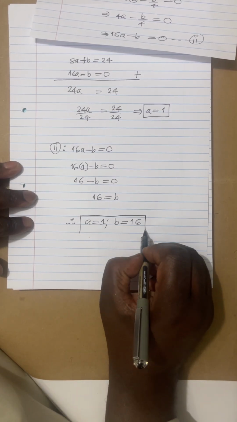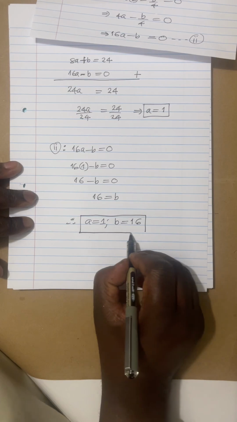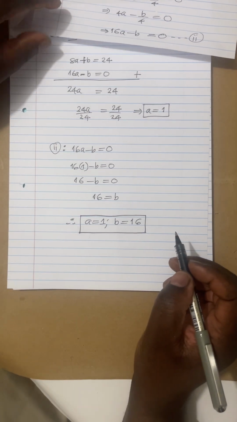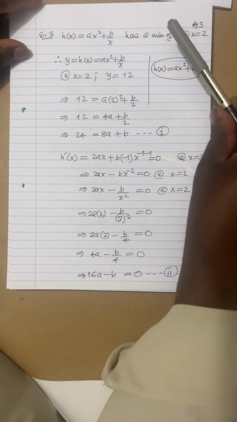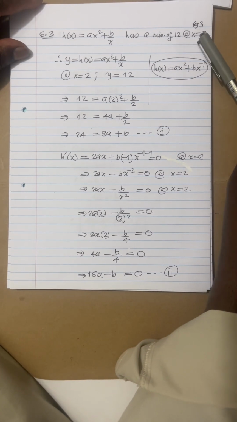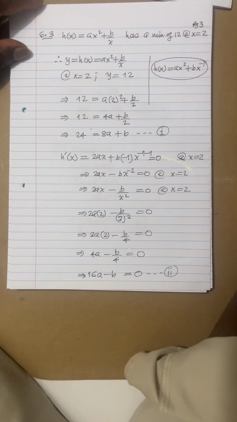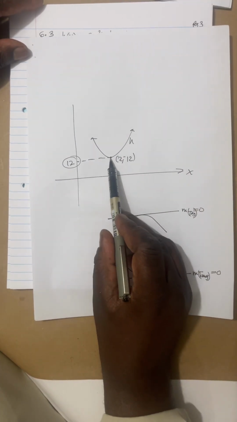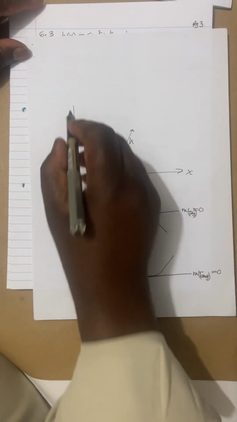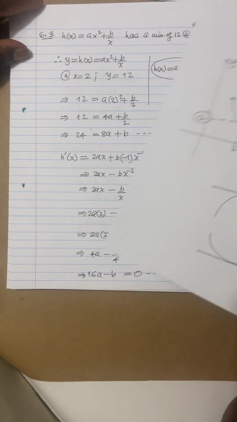And if you notice here, there's nothing special we have used apart from two ideas. And these ideas are that the minimum of 12 at x equals 2 gives us a point. It gives us a point of 2, comma, 12. Remember, that will be the x axis and that will be the y axis. And that's 1.